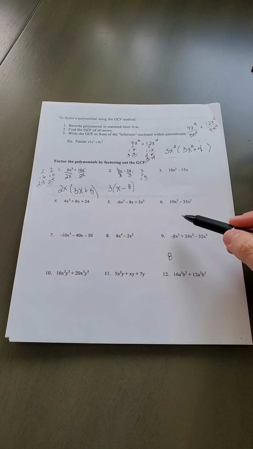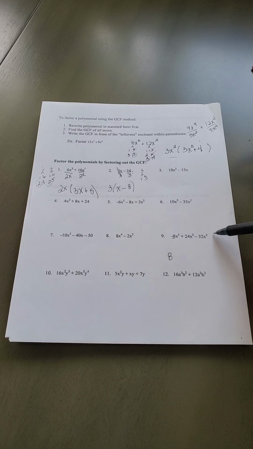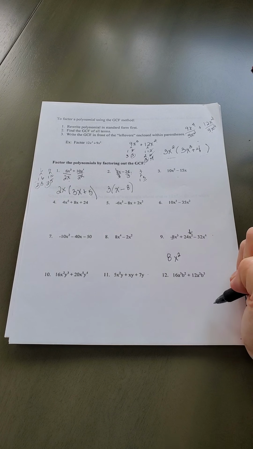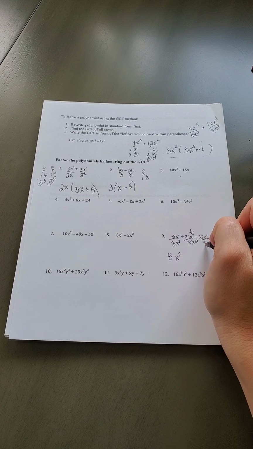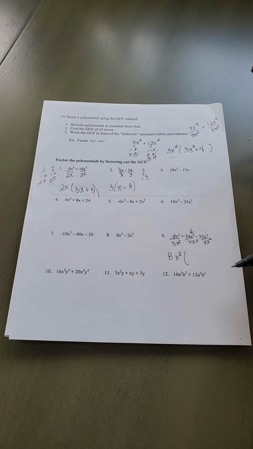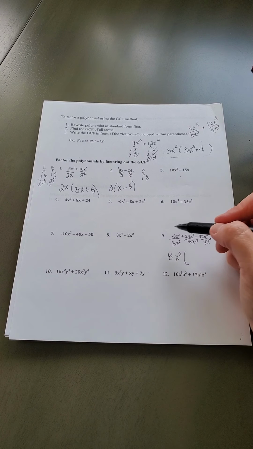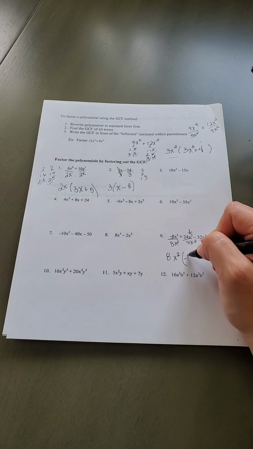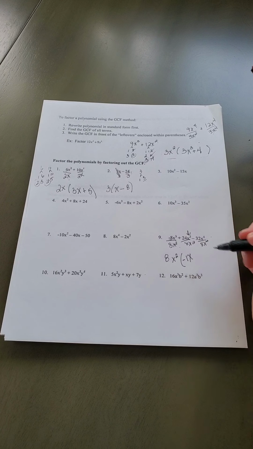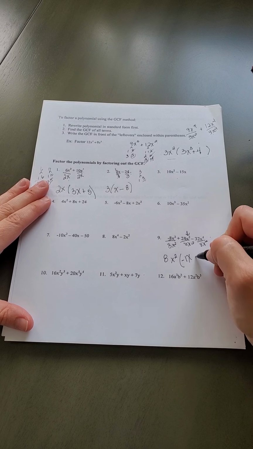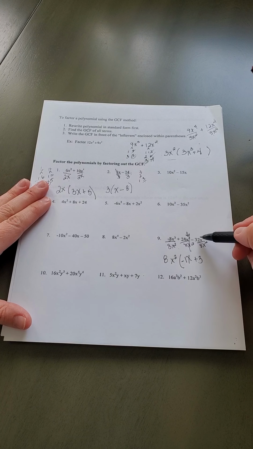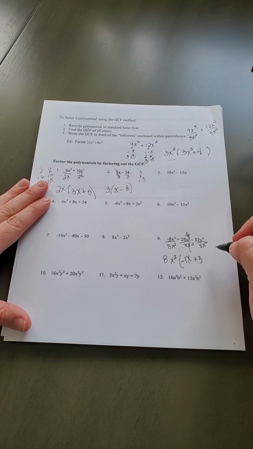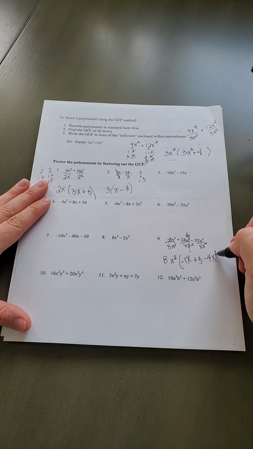And now I look back and see how many x's I can take out. They all have x's. But this guy only has 2, which means that's the most amount that I can take out. So 8x squared. That means I'm dividing everything here by 8x squared to see what's going to be left for my parentheses. So negative 8 divided by 8 is going to be negative 1. And 3 x's take away 2 leaves me with 1x. 24 divided by 8 is positive 3. No more x's. And negative 32 divided by 8 is going to be negative 4, and there's 2 x's left.